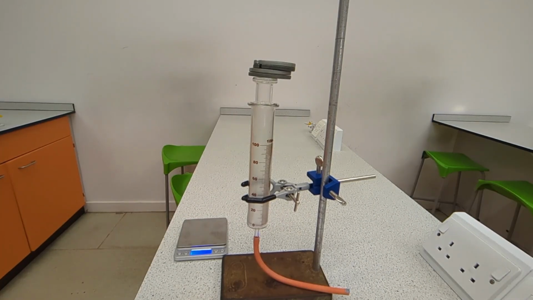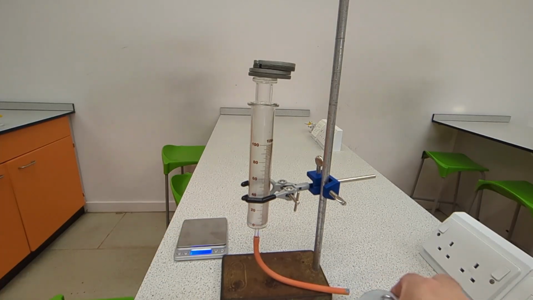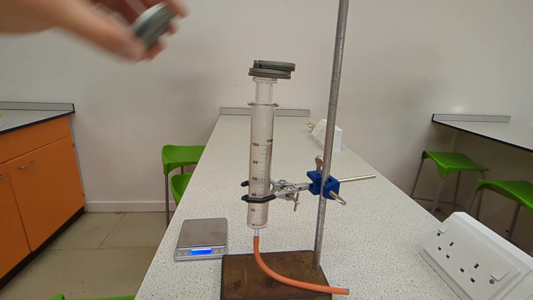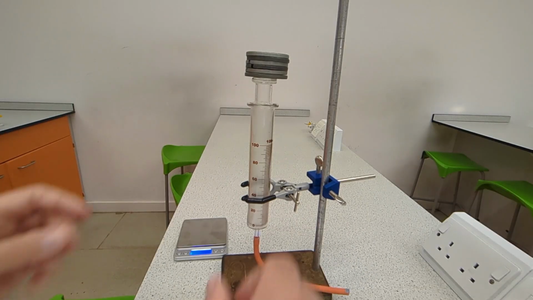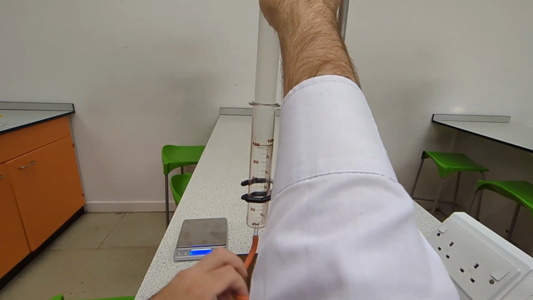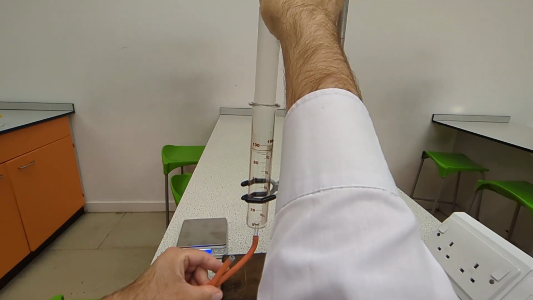Let's be careful not to just release the masses, otherwise I will shatter the bottom of this. That's why they don't let me use glassware, and why I have to borrow it from the chemistry department. Right, let's add another 200 grams. Just like that. I'm not going to show you every measurement, but you know what? I might as well. There's no harm in it, is there? I should have put the cradle on the top.